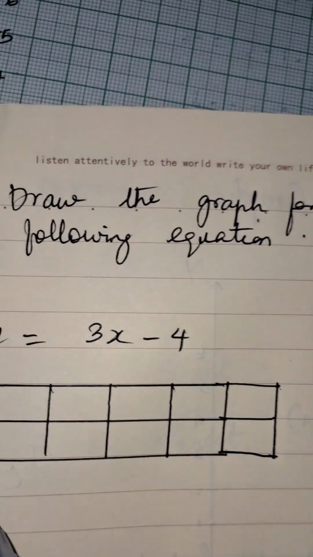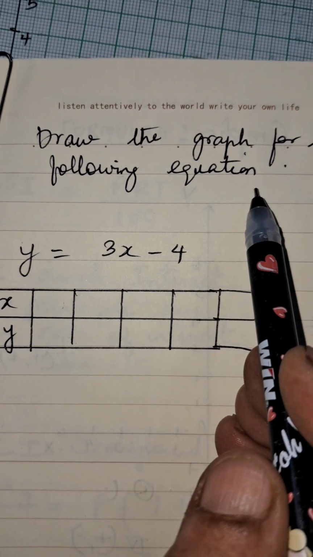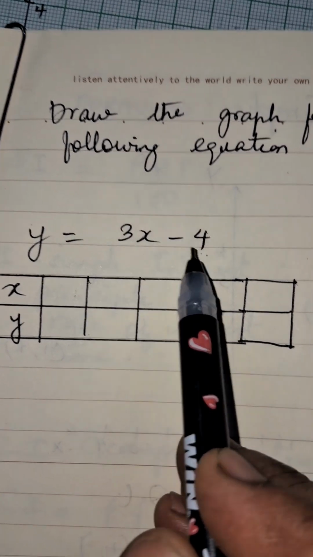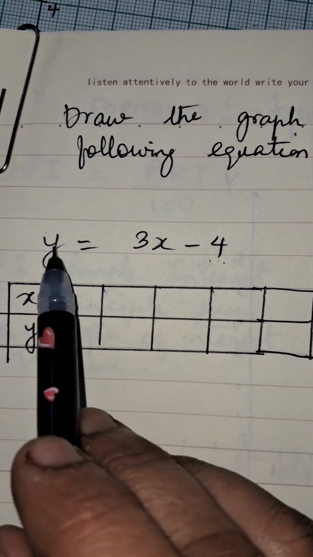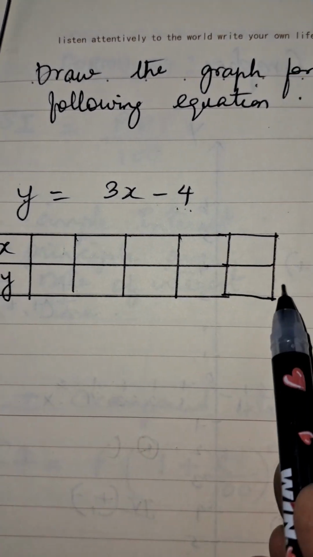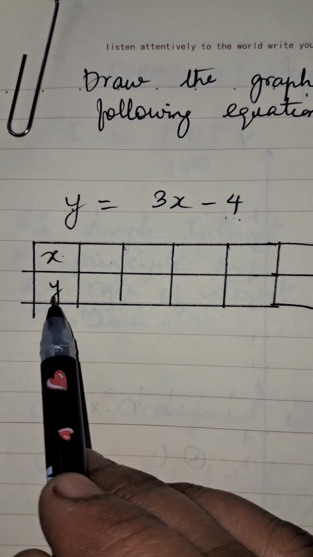Hello everyone, today we are going to learn to draw the graph for the following equation, which means this is an equation for which I have to draw a graph. Now I cannot draw a graph if x and y are two variables, so I have to draw a table like this and then write x and y values.